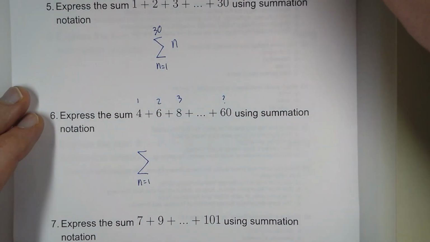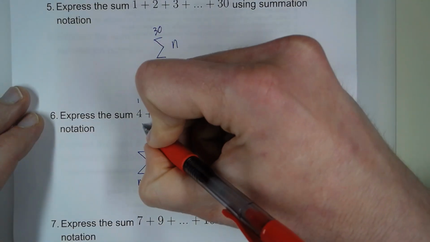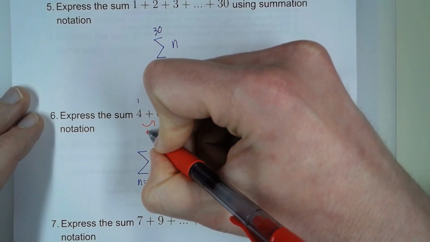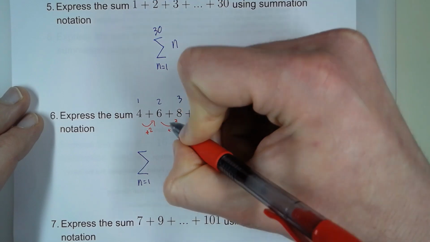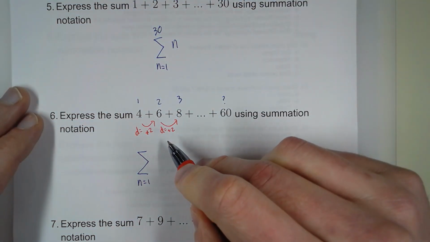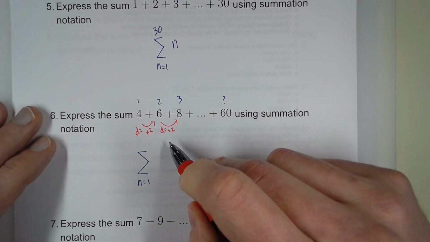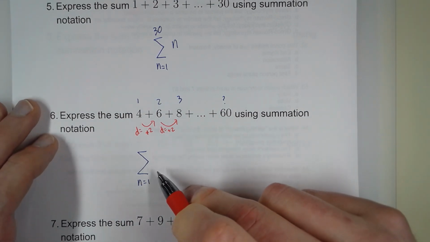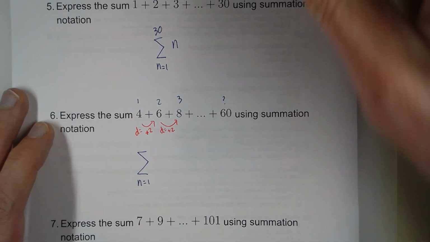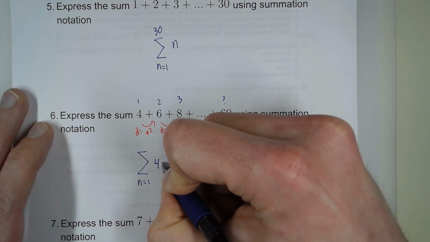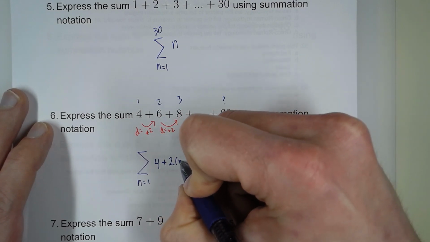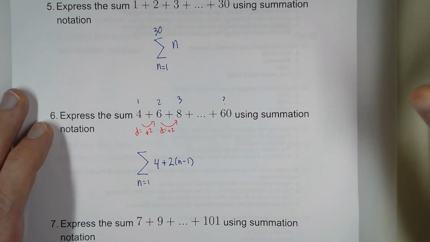Now if you notice, to go from 4 to 6 and then from 6 to 8, we're adding the same thing. We're adding 2. And so that makes this an arithmetic series. So that is our common difference. What we want to do is write the formula for the nth term. And so that's going to be, we start with the first term, and then we add the common difference n minus 1 number of times.